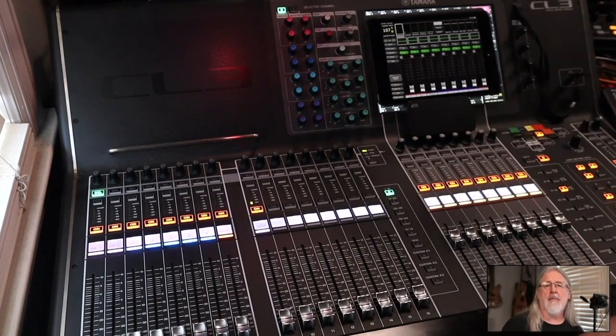Obviously, this is extremely useful for things like when I want to walk out in front of the PA and test things. I'm not going to do a walkthrough of the StageMix app. There are lots and lots of online tutorials for that, and lots and lots of ways to leverage it.